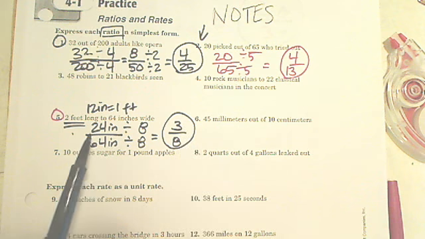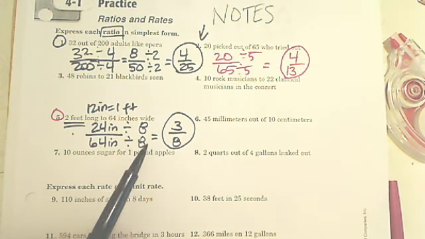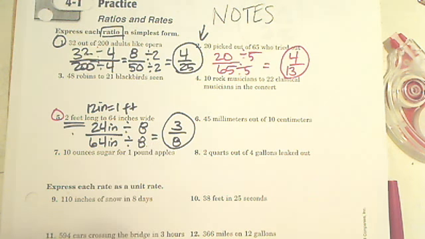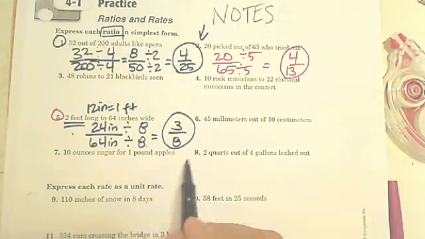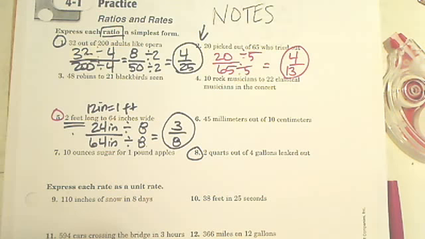How do you know what to divide by? Well, you just have to know your factors. 3 times 8 is 24, 8 times 8 is 24, so they have a common factor of 8. 2 is too small. Eventually you have to divide it again and again.